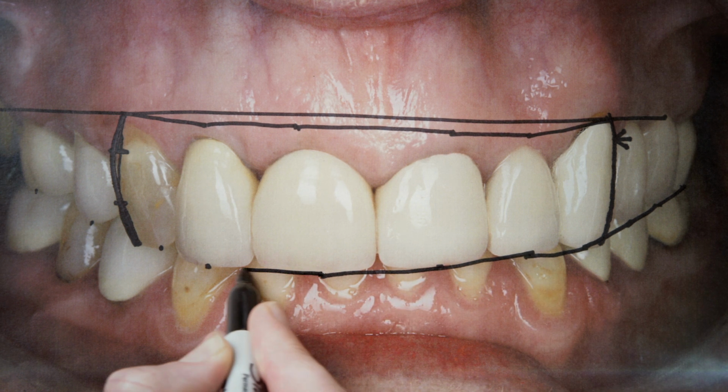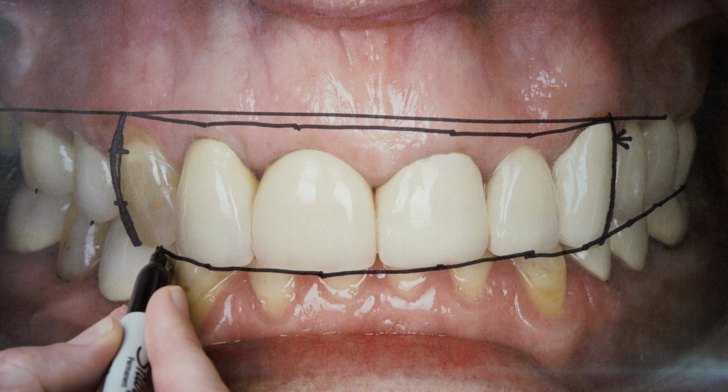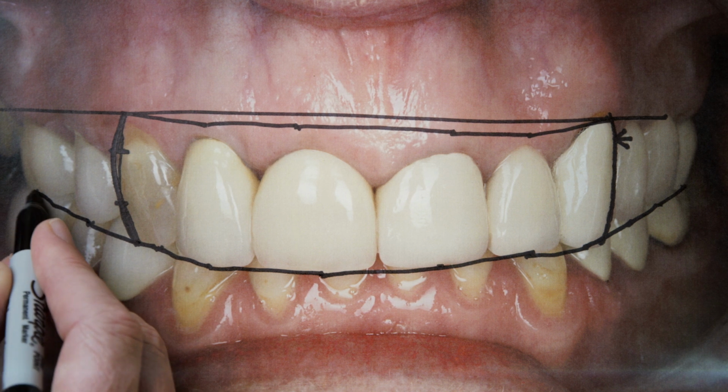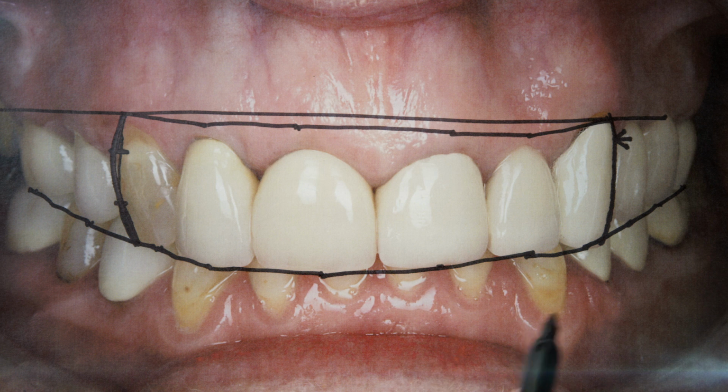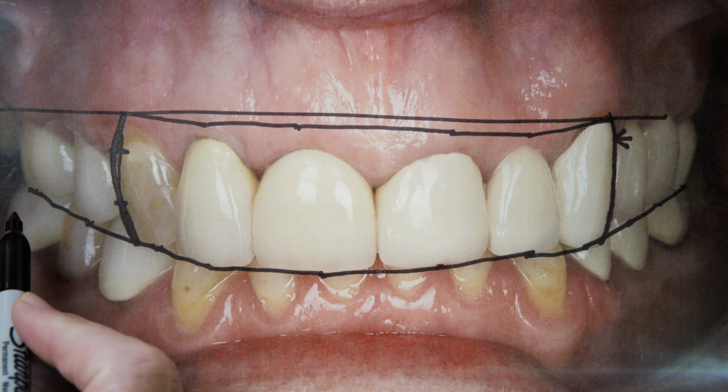We can see our smile curve is a little bit random in this particular example. It's not too bad, it's a little bit random and mostly affected by just a few teeth being slightly short.